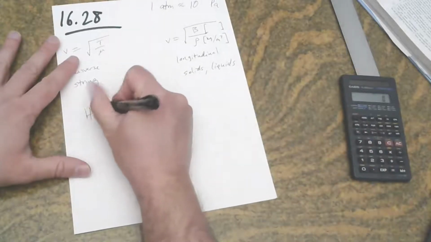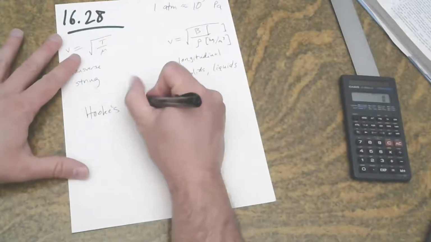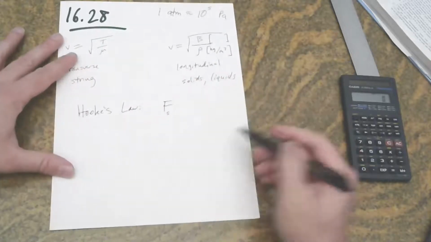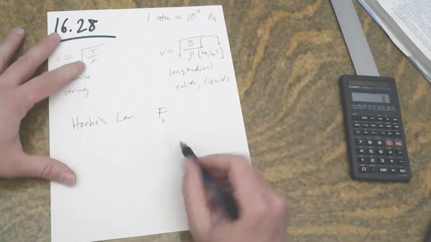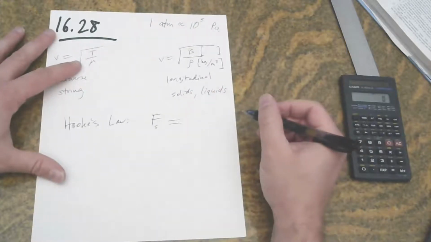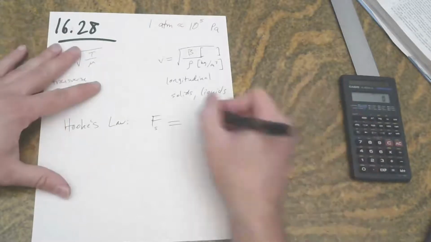So recall Hooke's law for a spring, an ideal spring. The force which you must apply, the spring force that you have to apply, is proportional to the amount by which you want to stretch the spring.